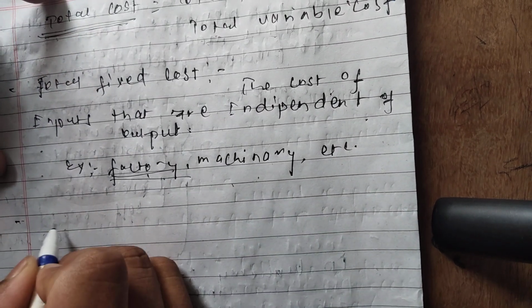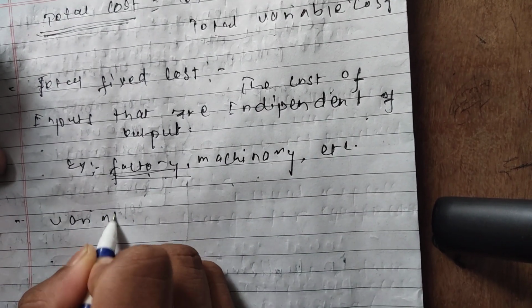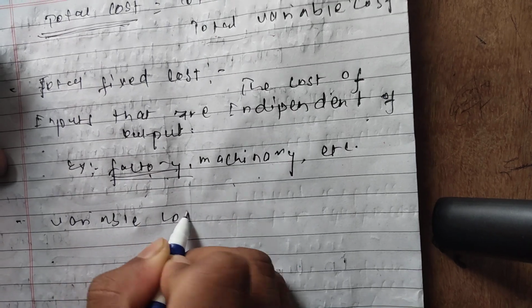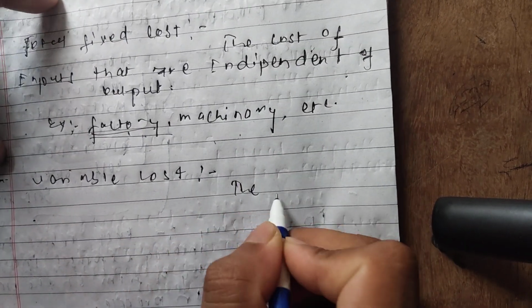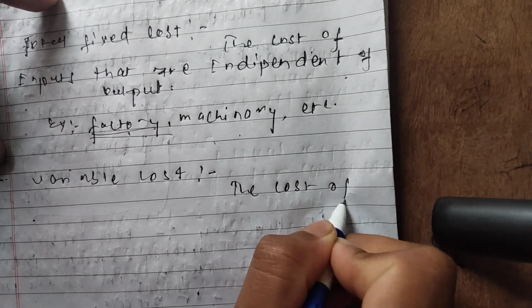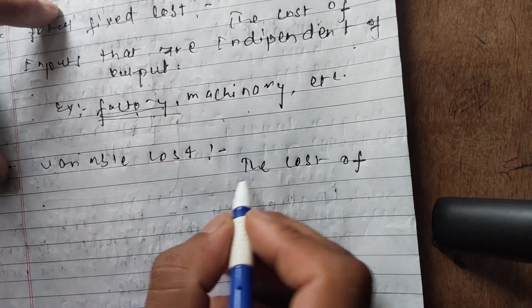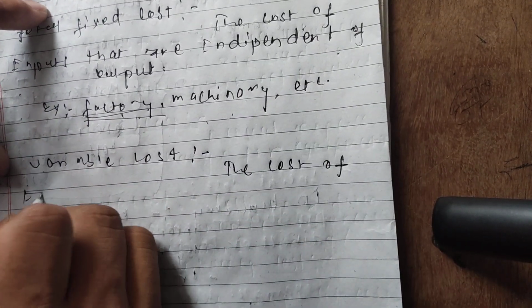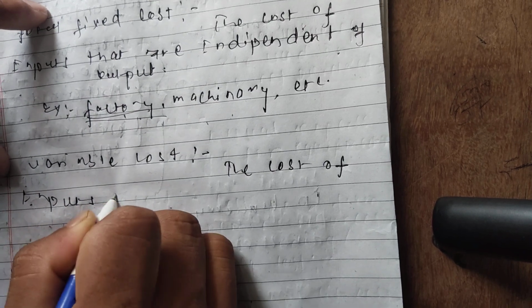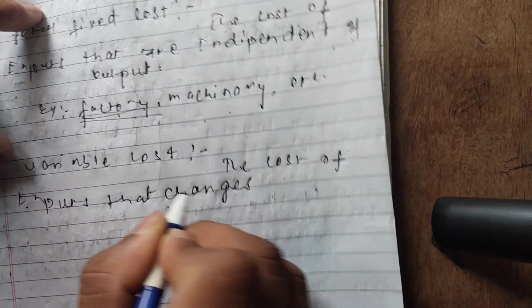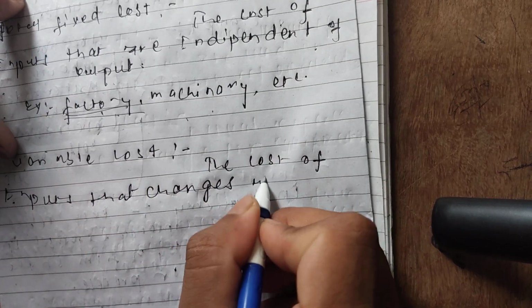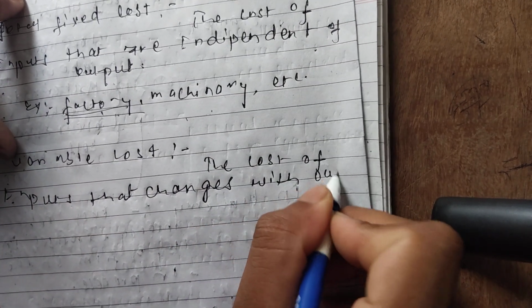Next, variable cost. The cost of inputs that change with output.